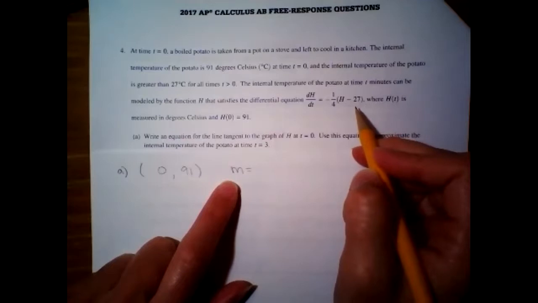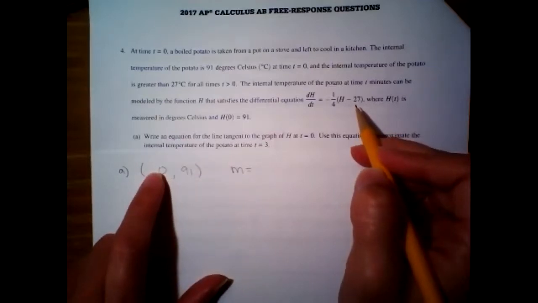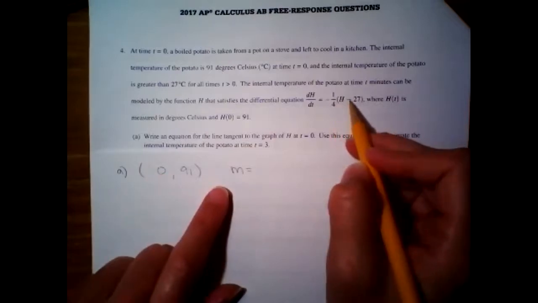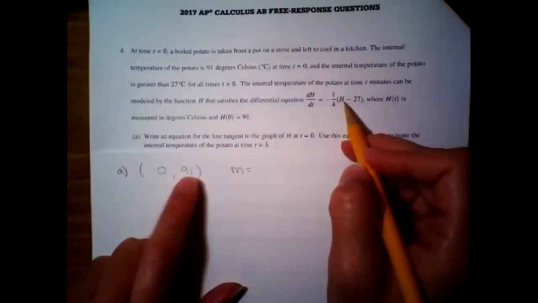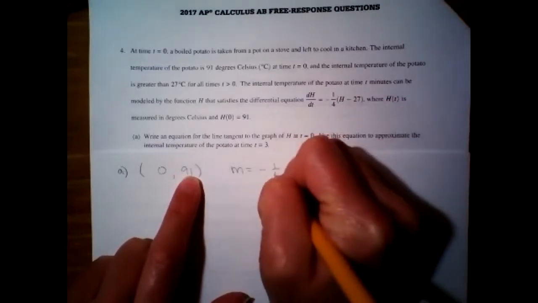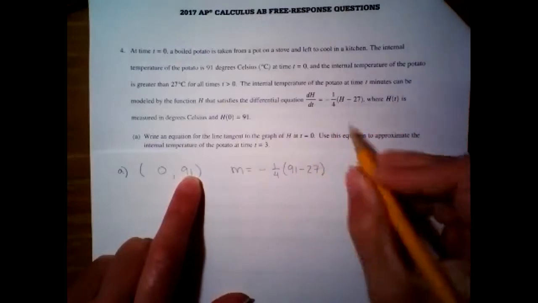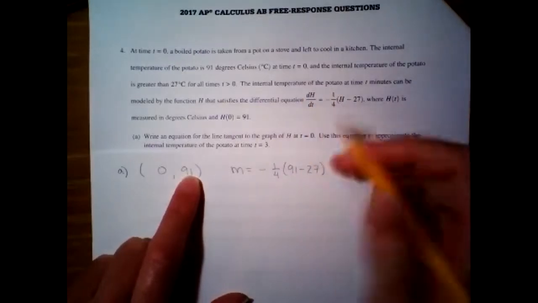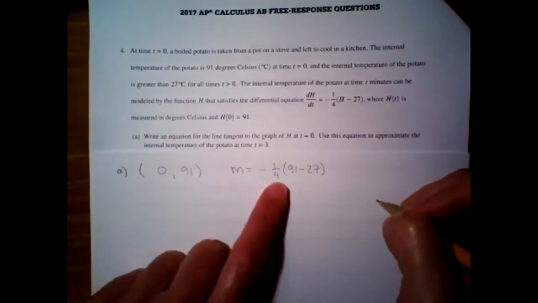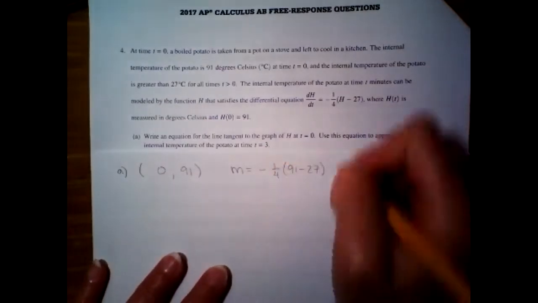Now, this is where this is a little tricky. Usually you plug in the x value, or in this case, t for time. But this is in terms of h. H is heat. That's the 91 degrees. So we're going to plug 91 in for h to get our slope. This is your rate. dH dt is the rate, that's the slope. So plug in 91 for that. Technically, you can leave it like this if you didn't want to simplify that down.